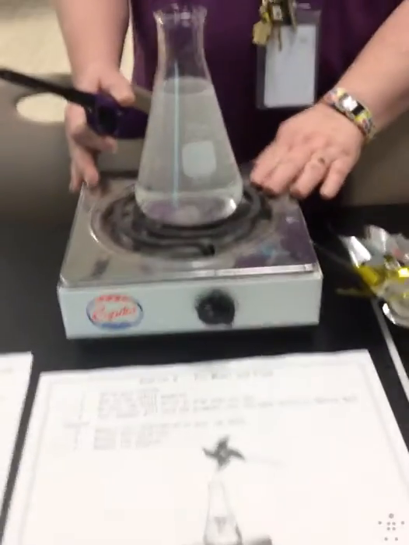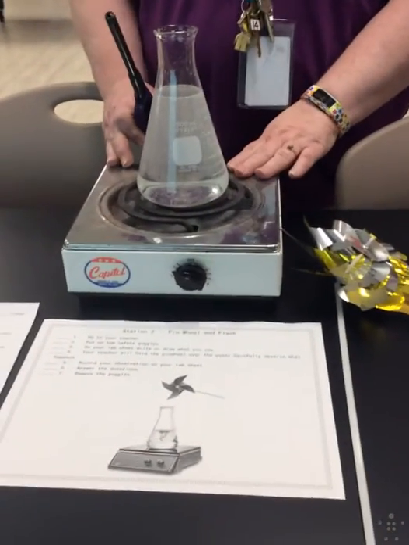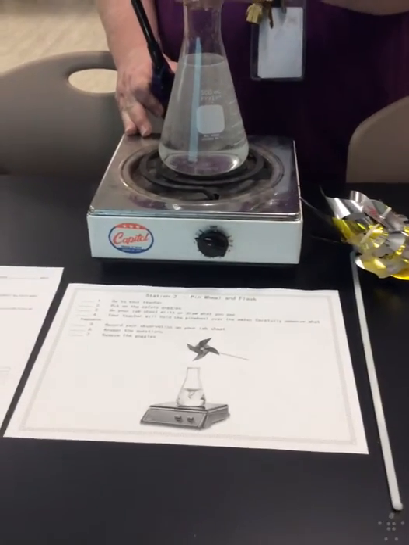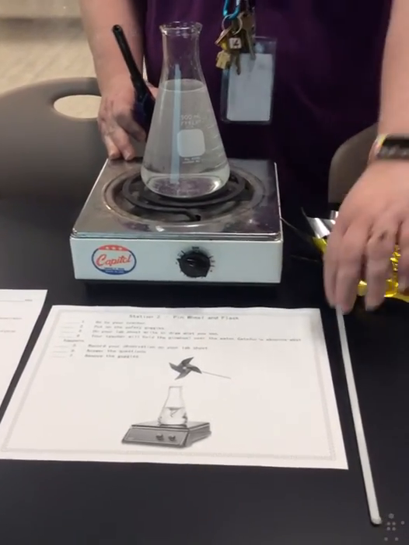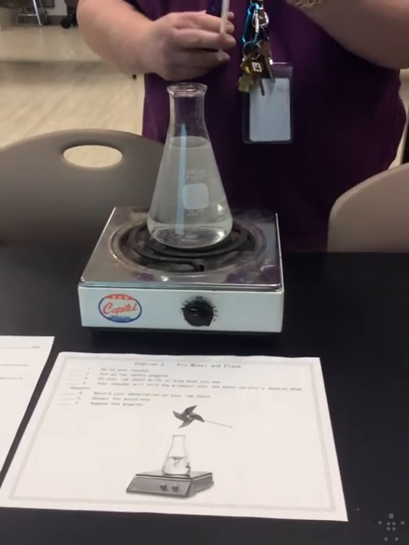I'm going to blow this candle out. Let's see what happens. This is not plugged in at the moment, so it's completely cool. You, of course, are not going to touch it. And we're going to have this boiling so that we have some steam. And then we're going to use the pinwheel and see what happens.